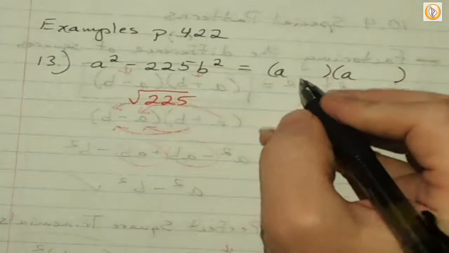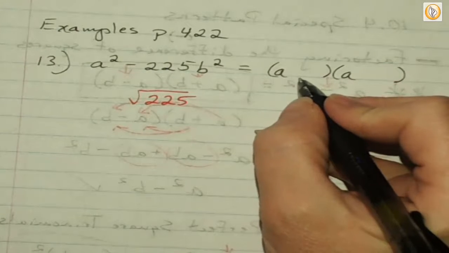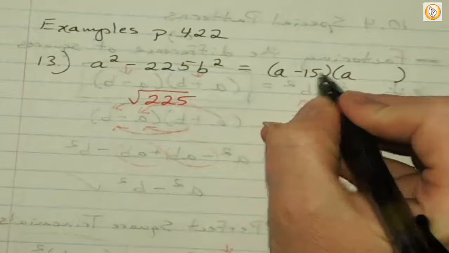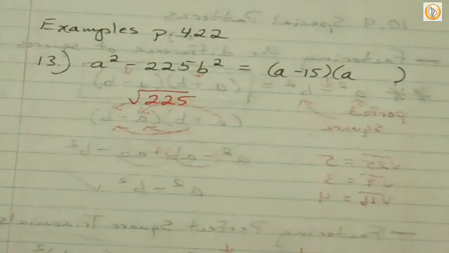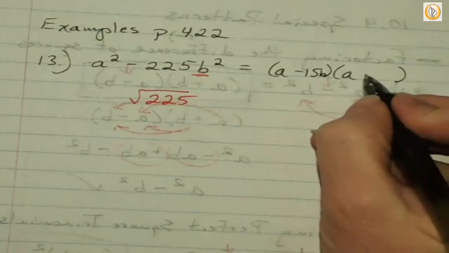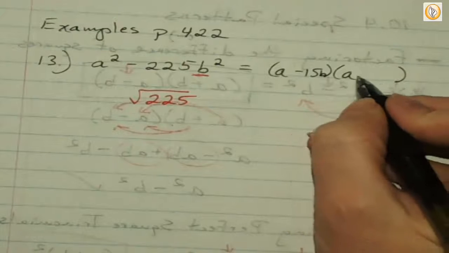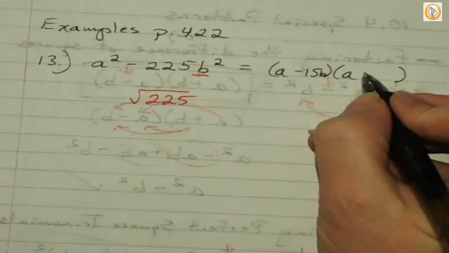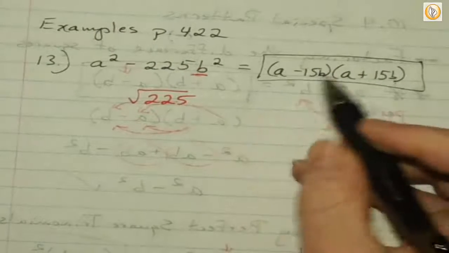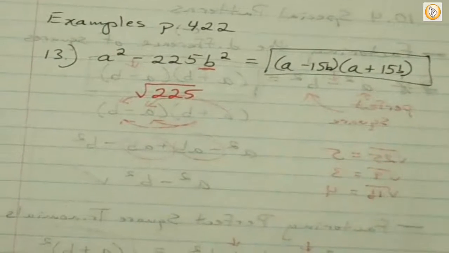So then what would I write? You would write minus 15. Minus 15 what? B, because remember, we have a B here. So minus 15B times A plus 15B. Very good. And you can FOIL it to check to see if you're correct. We FOILed all before spring break, so I'm not going to do that now.